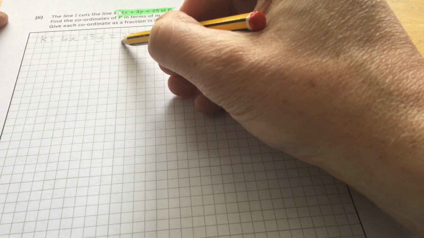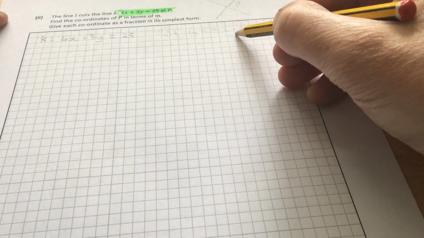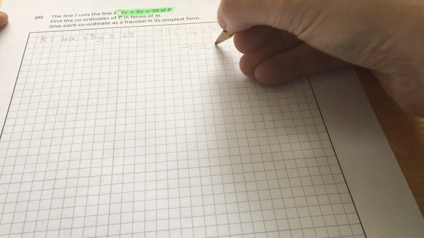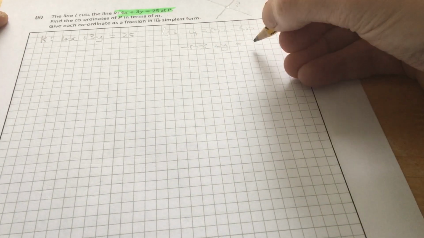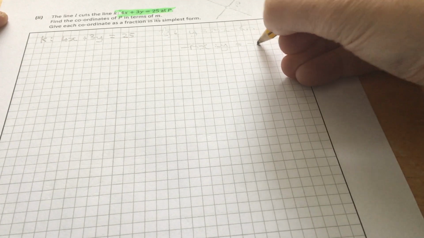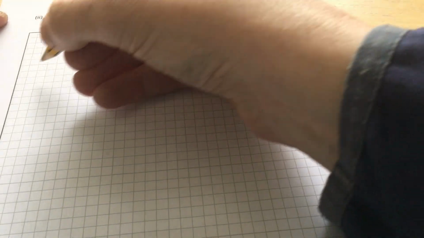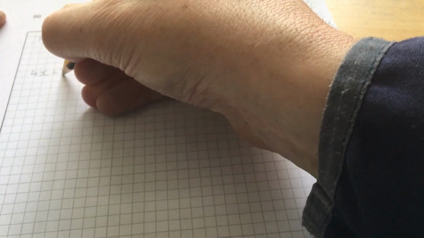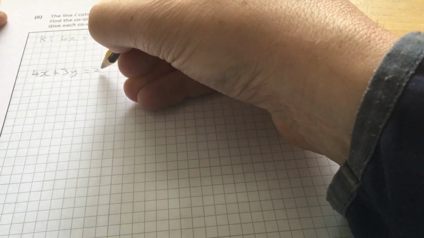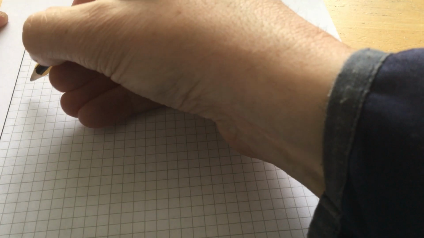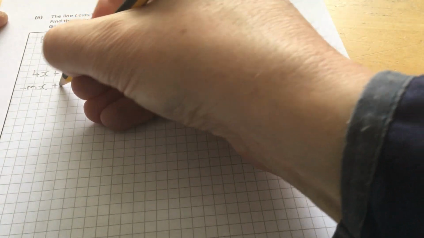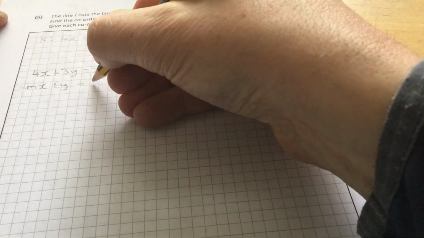Because I have the equation of K, and the equation of L is given to me in part 1. So I'm going to bring the x across now, and I'm just going to leave the minus 6m there. So I have the equation 4x plus 3y equals 25, and minus mx plus y equals minus 6m.